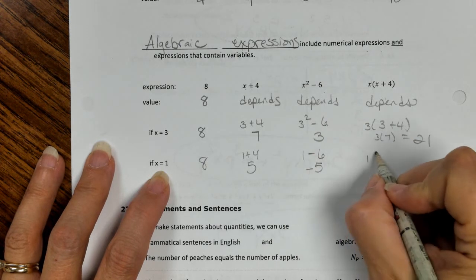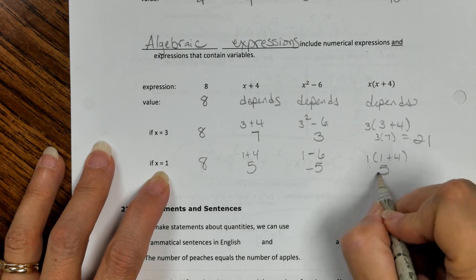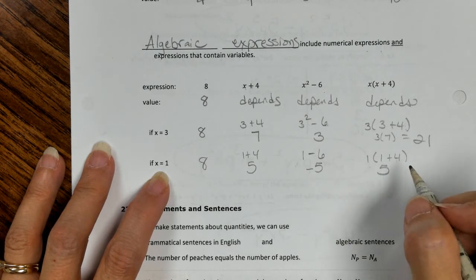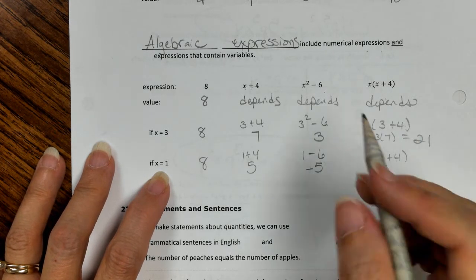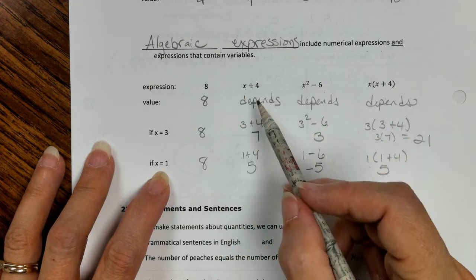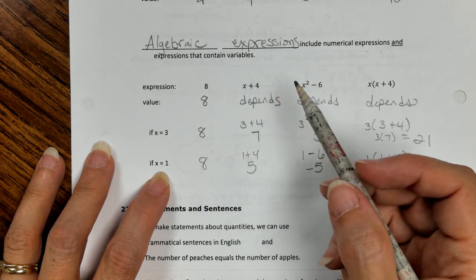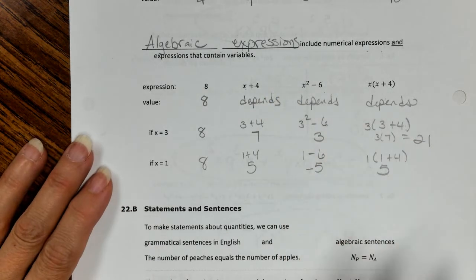And if x equals 1, this last one will be 1 times 5, so 5 again. So when it's algebraic, its value depends on the value of the variable. That's all we should really have to write for part A.